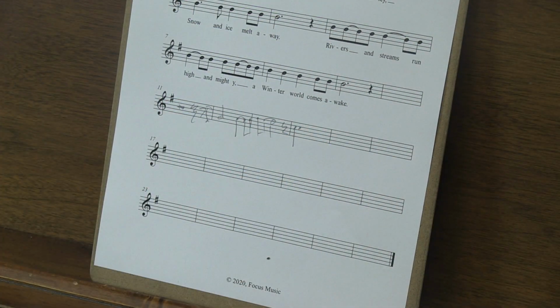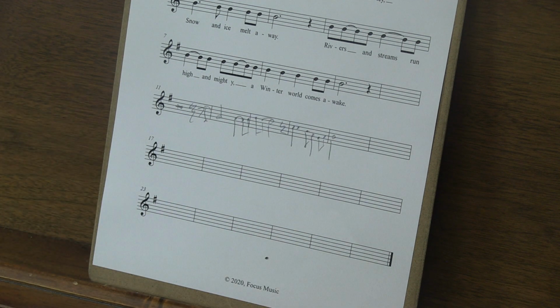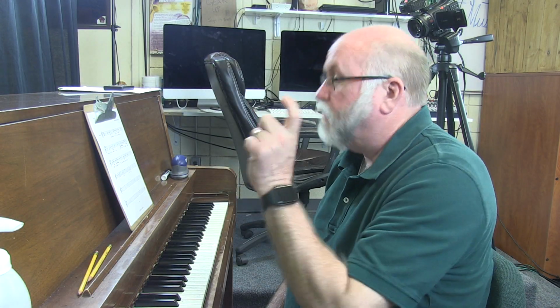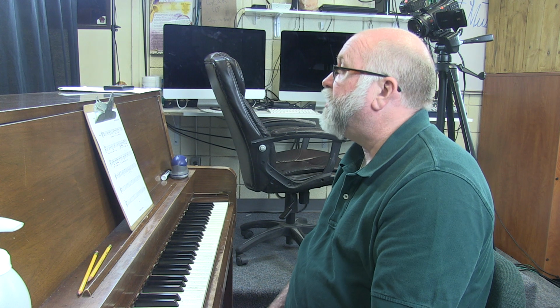So it starts on the C. Snow. And it just goes down the scale. This is all stepwise. So C, B, A, G, A, B. So if I put the two phrases together, it's spring in the valley, snow and ice melt away. And I'm going to do one more line of the poem with the piano, and then I'm going to show how this can also be done on guitar. So the next set of words is rivers and streams run high and mighty.